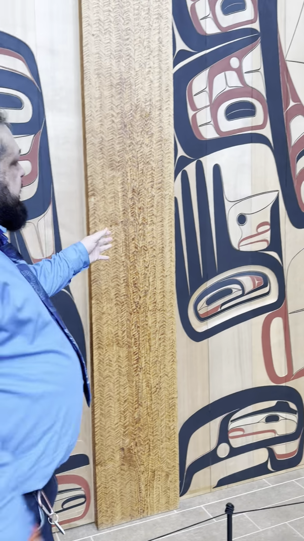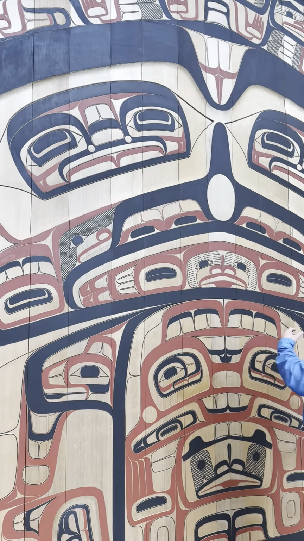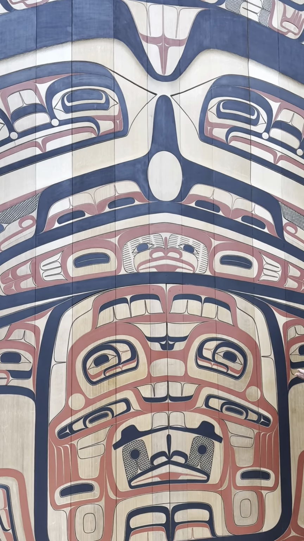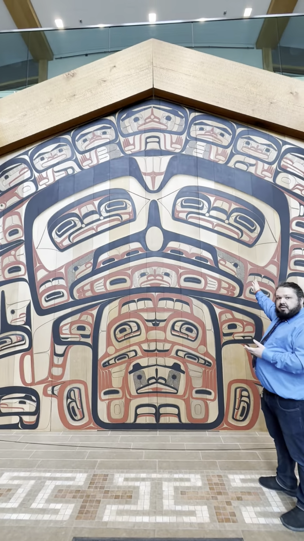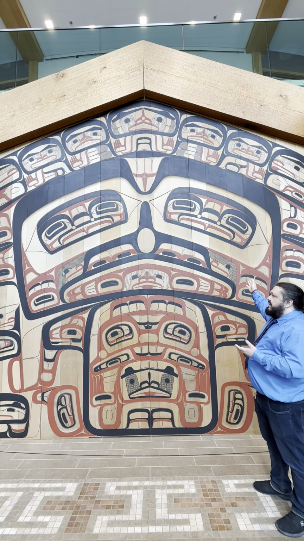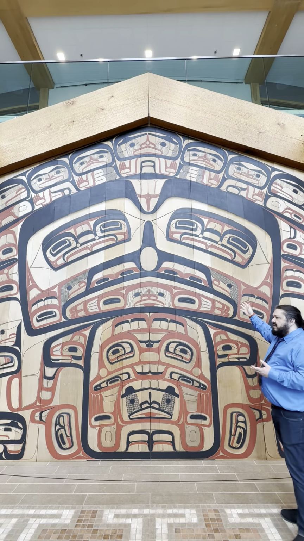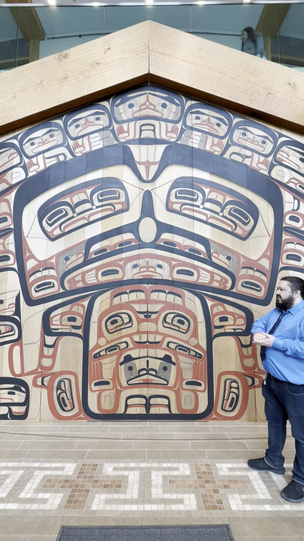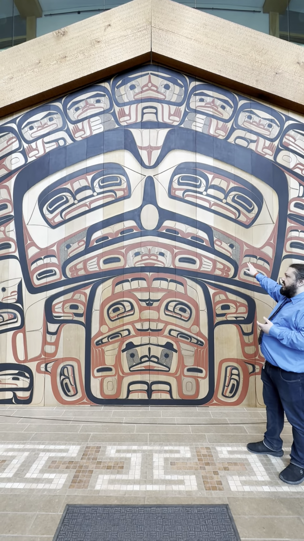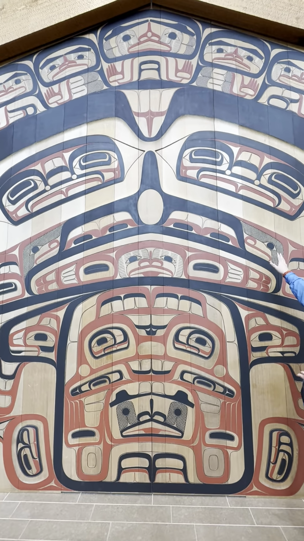So main panel is going to be, this is a depiction or a representation of a supernatural being that represents the earth. In Tlingit, Haida, Tsimshian culture, when you have depictions of things, it's believed that everything has a spirit, so the animals have a spirit, the trees have a spirit, even the house front is believed to have a spirit. So this is that supernatural being that kind of represents the earth.